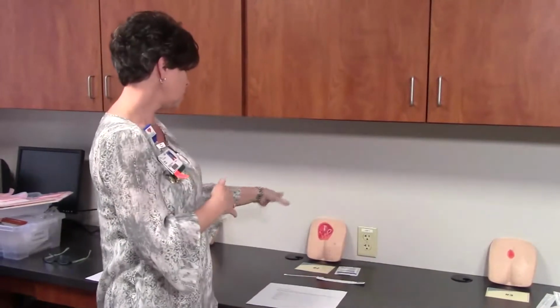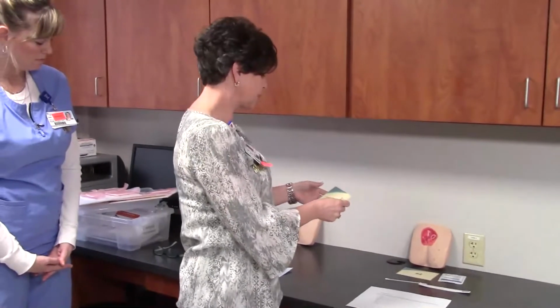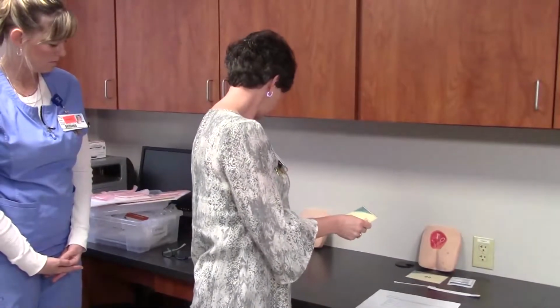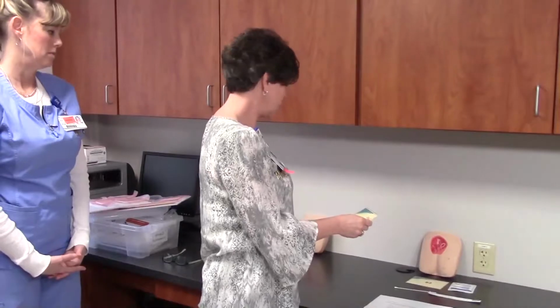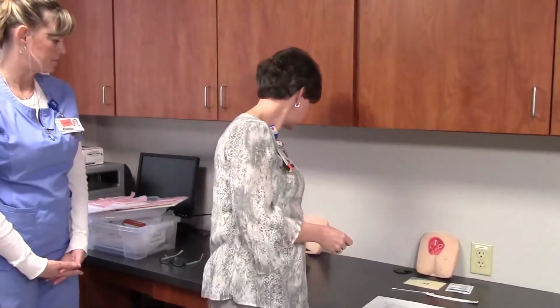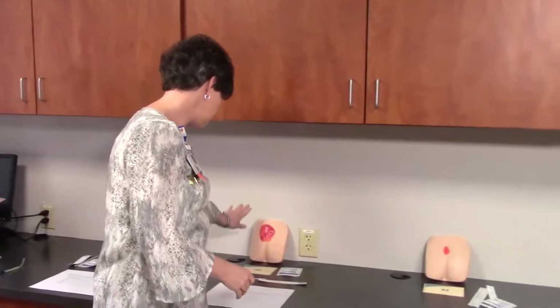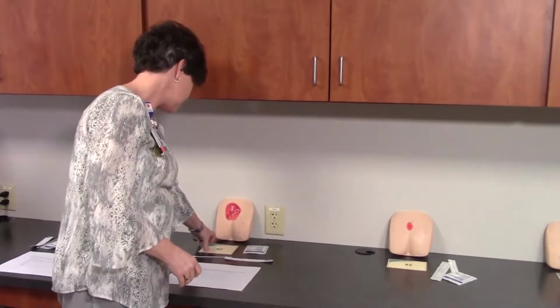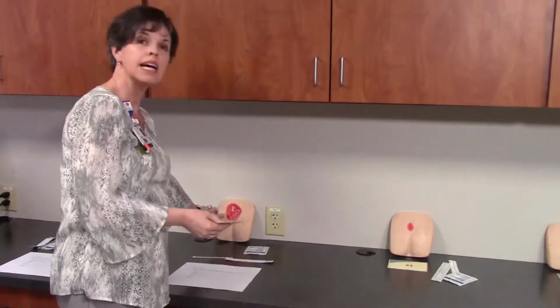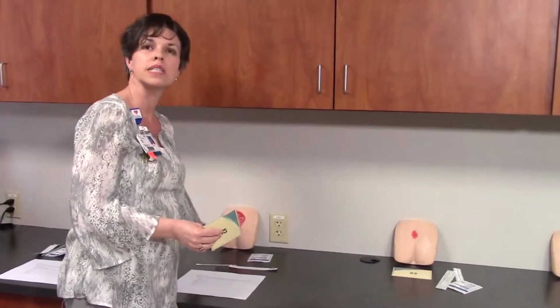So as we go through, Ann very carefully looked at this and she said it was 3.5 by 3 centimeters and no depth, and she's correct. And if she wanted to go even further, she could say that's a stage 2. So she did excellent. She used all the tools that were available. And then Sarah measured this one. She said it was a 7 by 7, and it does have some depth, and that's correct. And that would be considered a stage 4.